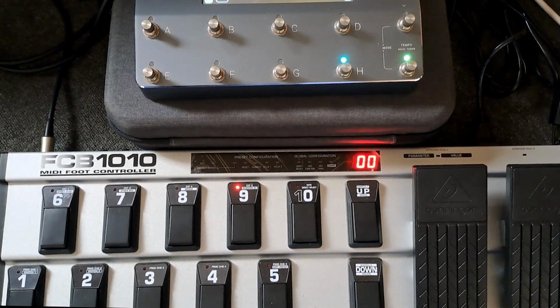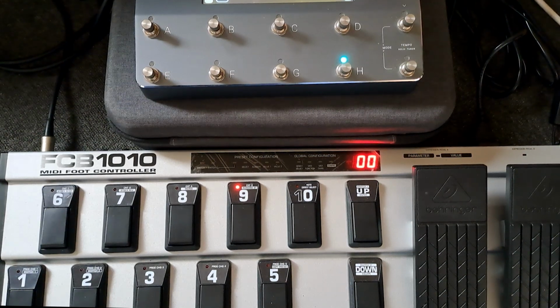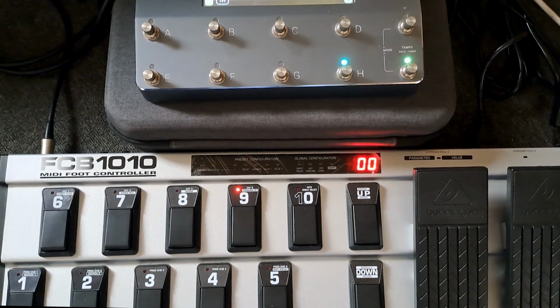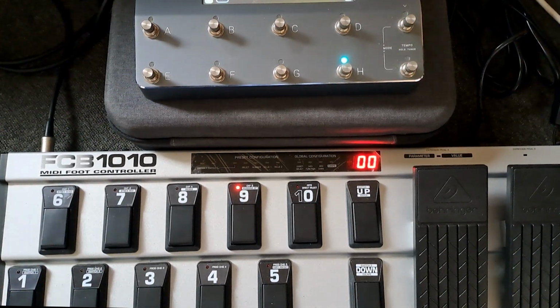I'm going to talk today about the Behringer FCB1010. It's something that I found a bit mysterious when I first had it because there's nothing obvious that you can see to tell you how to set it up. Above the floorboard, you can see my Quad Cortex. You can't see the screen, but you can see the pedals, which pedals are lit up. I just want to show you how I've got it working.